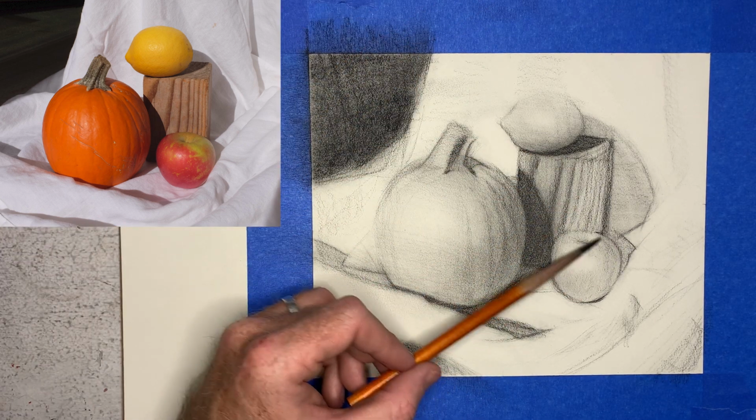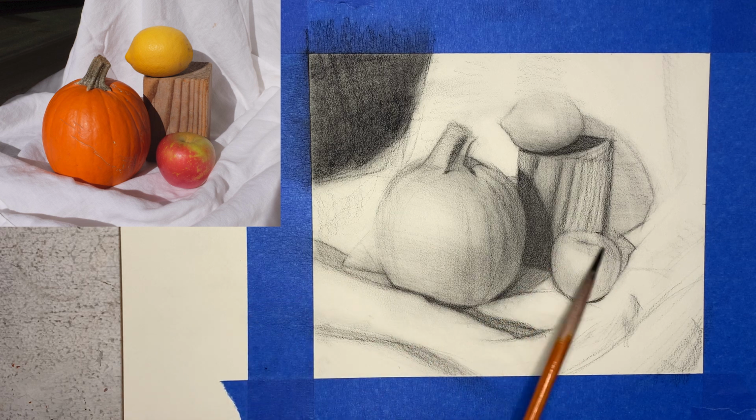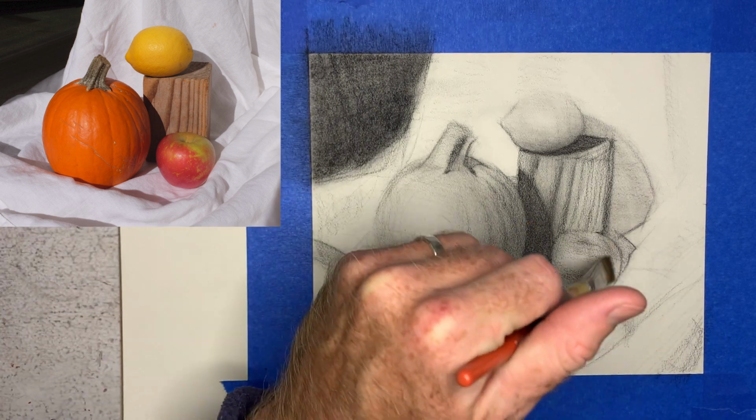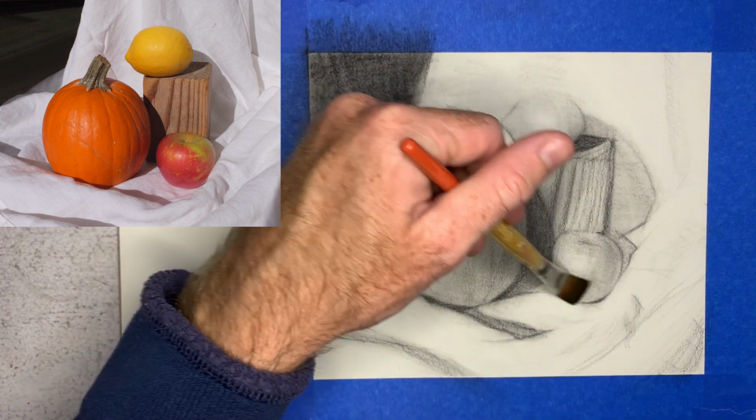I could probably just show that with more of a tonal difference, just a change in value versus using an actual line, but I like just compositionally what it's doing. So we want to keep that in mind.